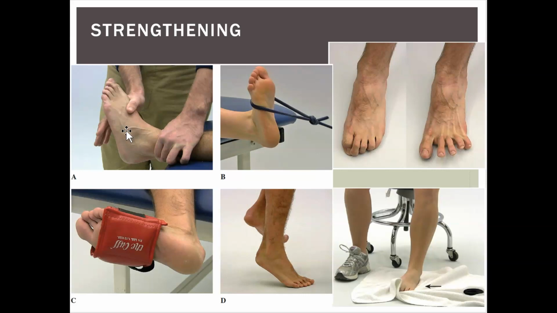The picture that I've added to the right, we've got towel exercises. So I've already talked to you about marble exercises where it's working on those smaller intrinsic muscles. Same thing with these towel exercises. What the person on top is doing is they're splaying their toes to be able to grab that towel and use the smaller muscles of their foot to grab that and rotate it. To make it more difficult, we can put a weight on it to make it worth their while and make it more difficult for them.